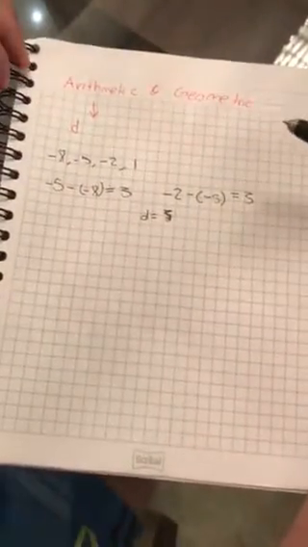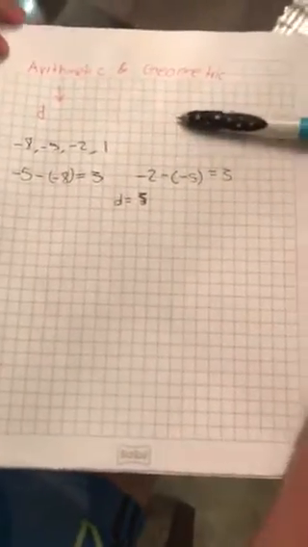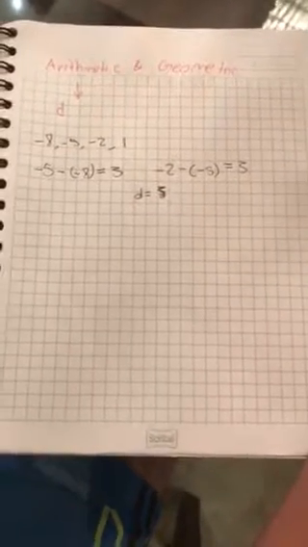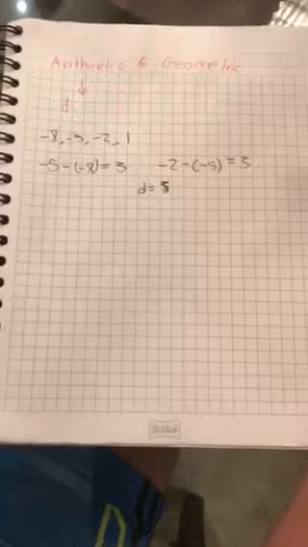And now, how do we know we have a geometric sequence? A sequence is called a geometric sequence if the ratio between two consecutive terms is a constant called the common ratio, which we express as r.